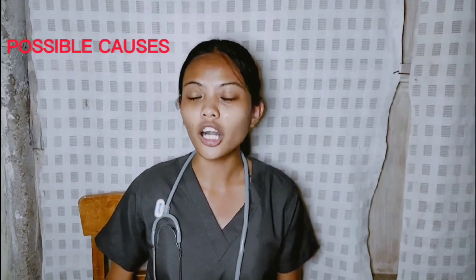So there are features that describe the fetal heart rate. If it's higher and outside the normal baseline, it is called fetal tachycardia. It is higher than 160 beats per minute.